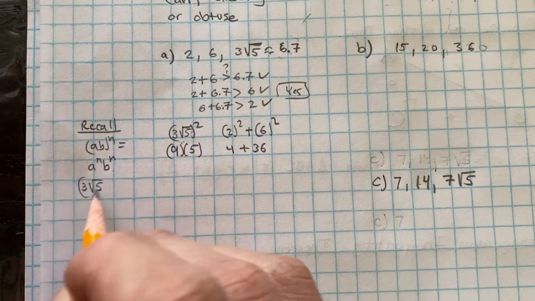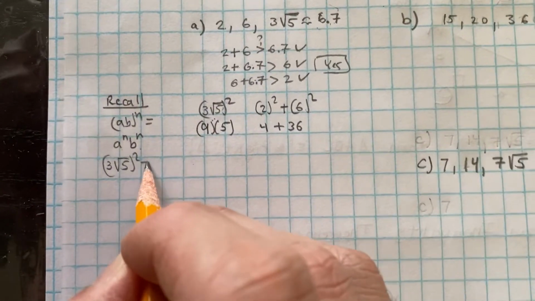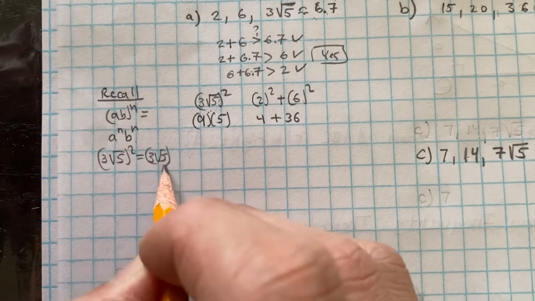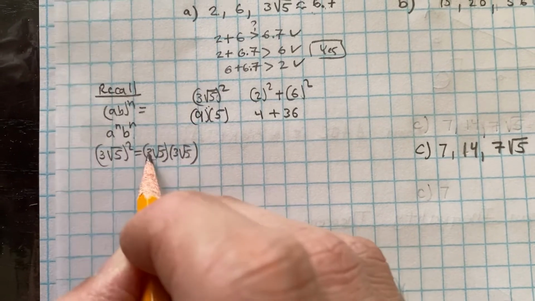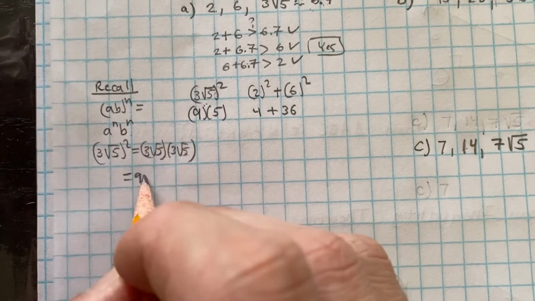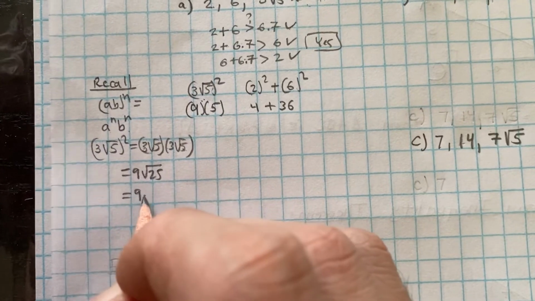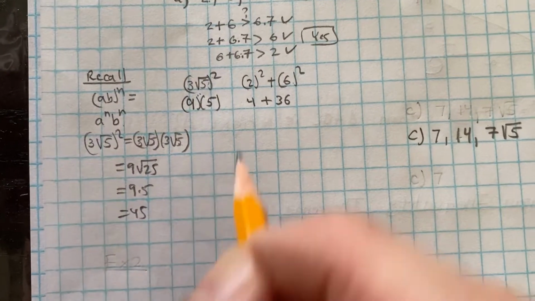Let me just show you really quickly. 3 root 5 quantity squared is 3 root 5 times 3 root 5, right? 3 times 3 is 9. Root 5 times root 5 is root 25. 9 times 5 is just going to be 45.